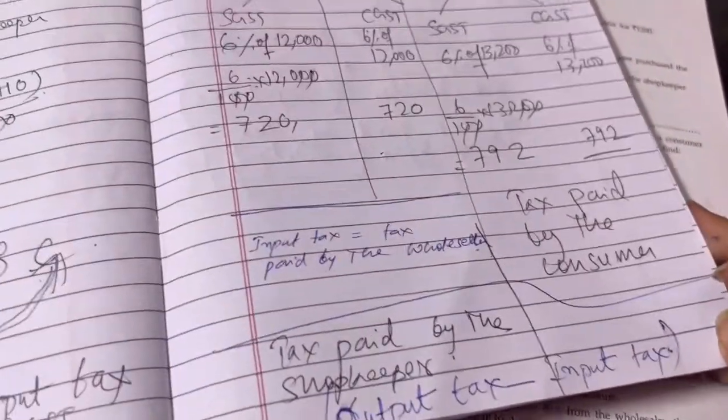So in this particular question, let's find out the tax which is paid by the shopkeeper.